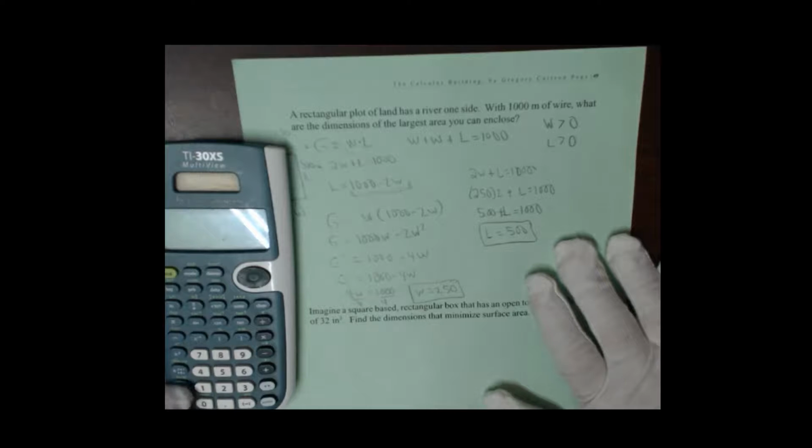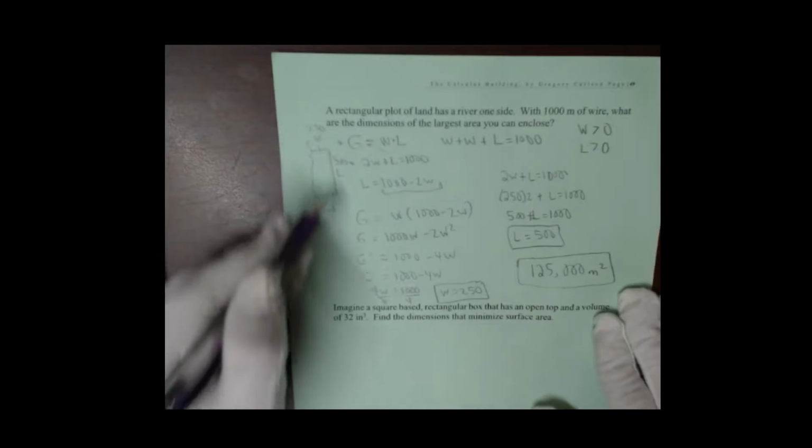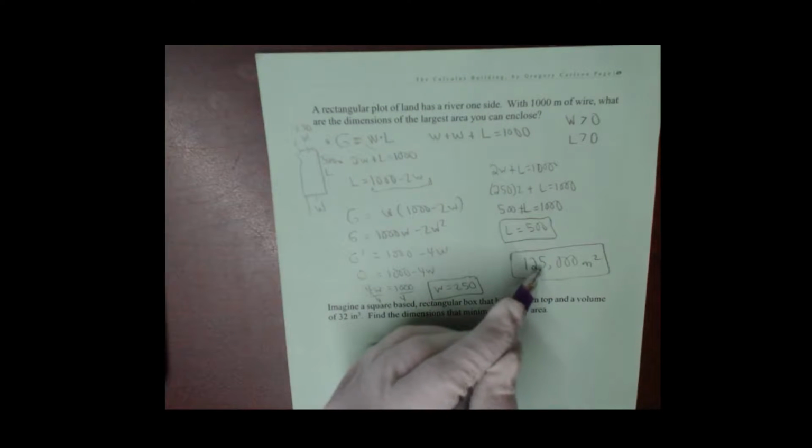So if we grab our calculator, we can do 250 times 500 and get 125,000. So square meters, because we're talking about area. So when you do a length of 500 and a width of 250, we get 125,000 square meters of field, and that is the most you can get. If you make any adjustments to these 250 or 500s, you'll get a little bit less than this. Now real quickly, let's see why that is.